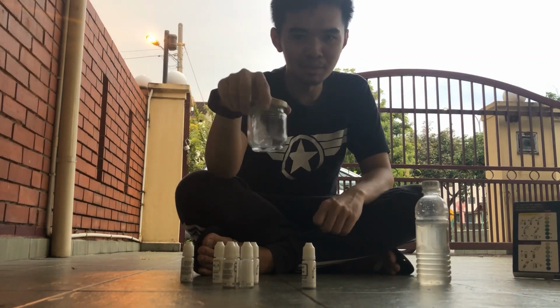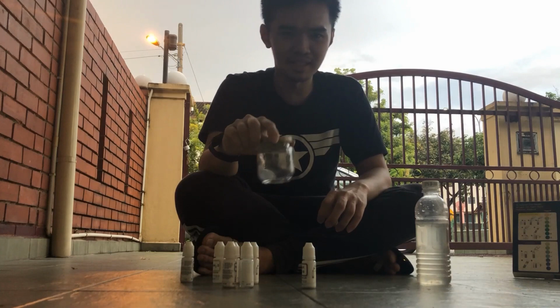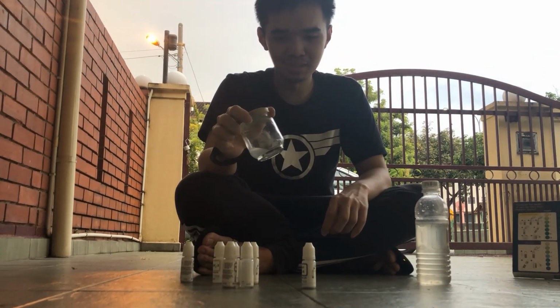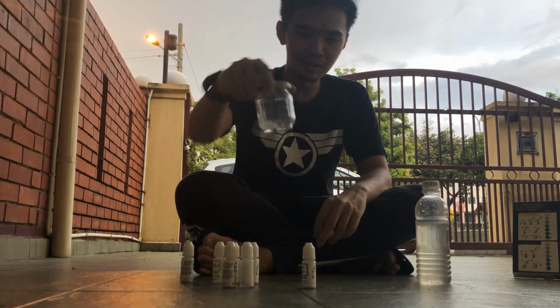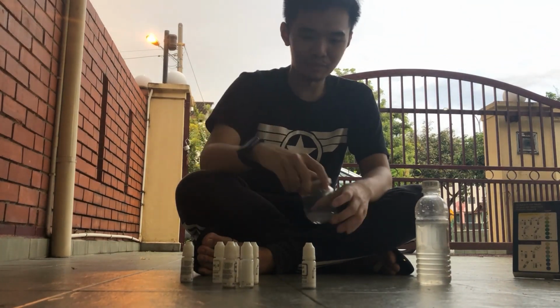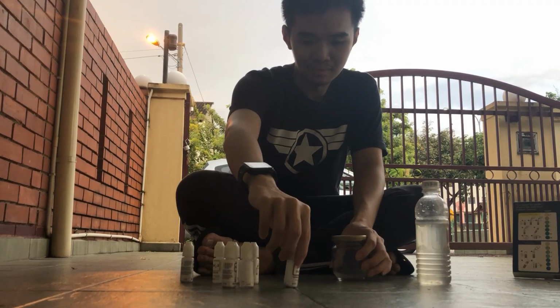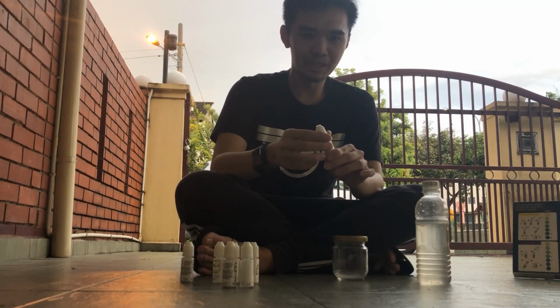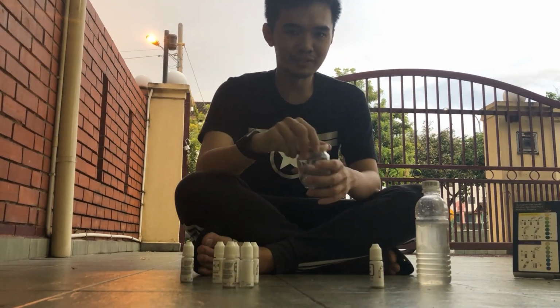So two minutes have passed, and the water still doesn't have any changes. It means that the content of nitrite in this water body is pretty low. Right, so I'm going to try another parameter, which is the pH. But first I need to get rid of this first.